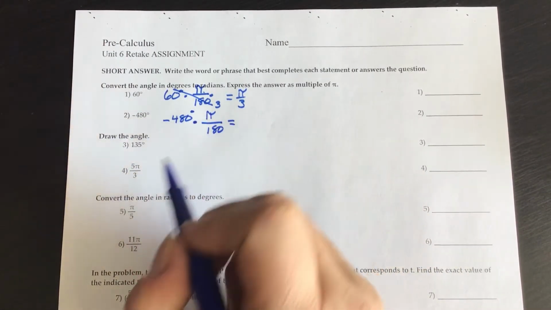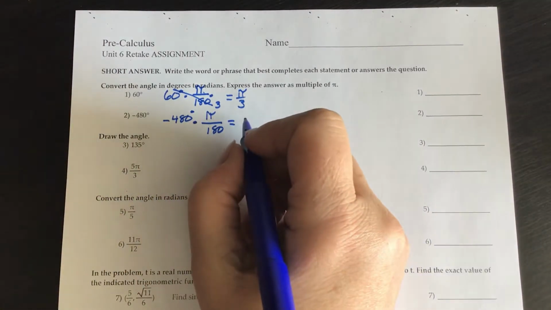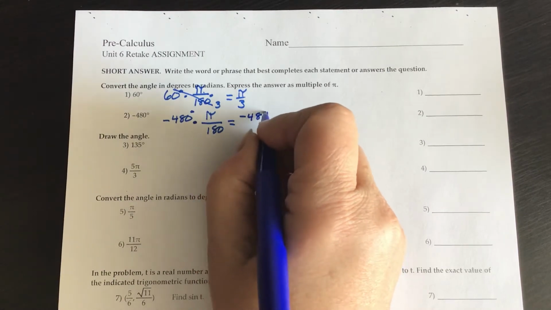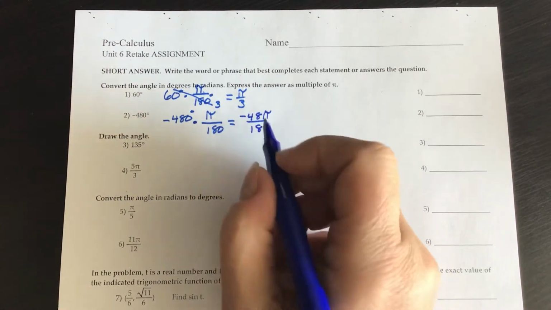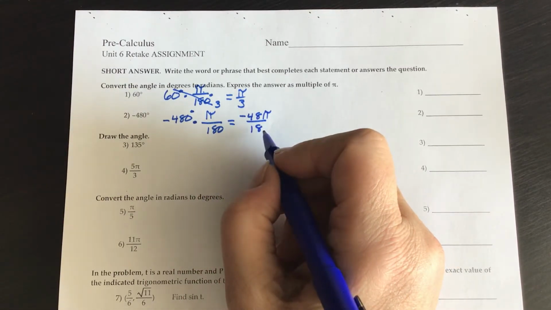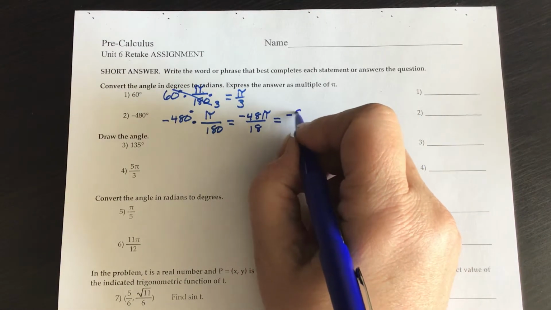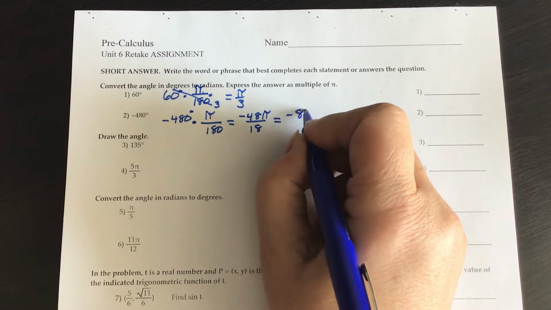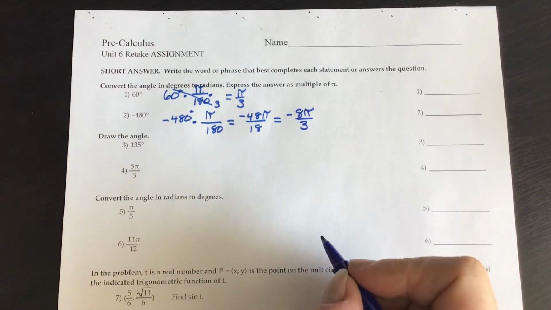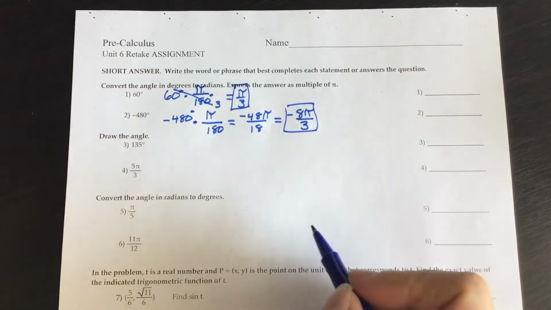I just need to simplify my fractions here. So these are kind of big numbers, so I'm going to do this in a couple steps. So I have negative 48 pi over 18 because I divide by 10. If I divide by, I see 6 goes into both of these. 6 times 8 is negative 48, so that's 8 pi, and 6 times 3 is 18. All right, so negative 8 pi over 3.